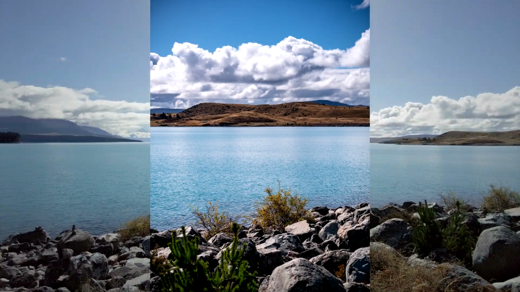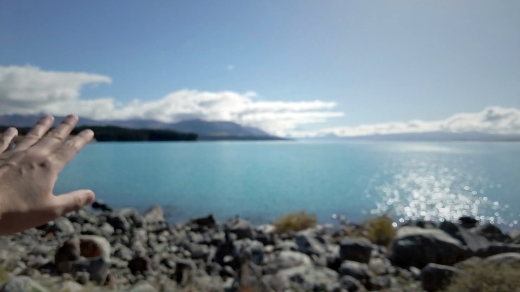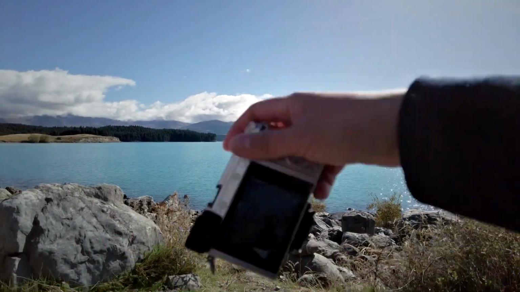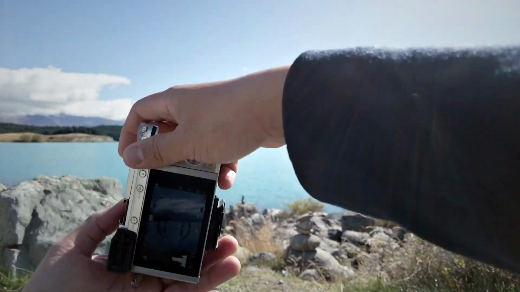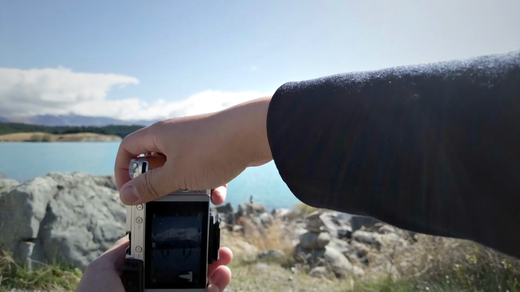Let's try to capture that mountain once more, but this time vertical composition, and I'm trying to include a little bit of the rocks right here from right there. Okay. Oh, we got a little bit of the flowers as well. That's kind of nice. I like it.